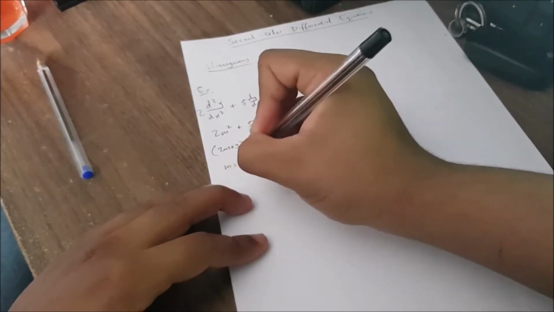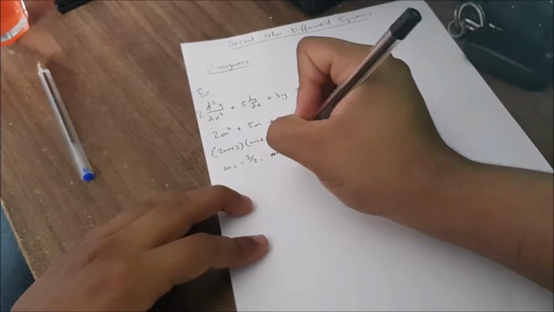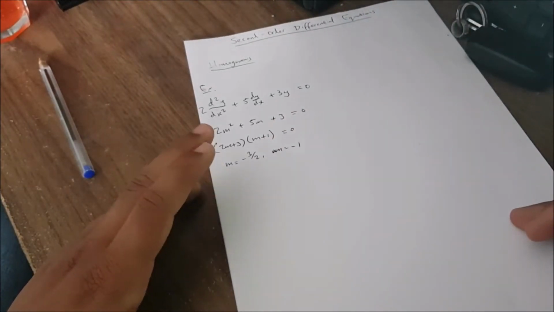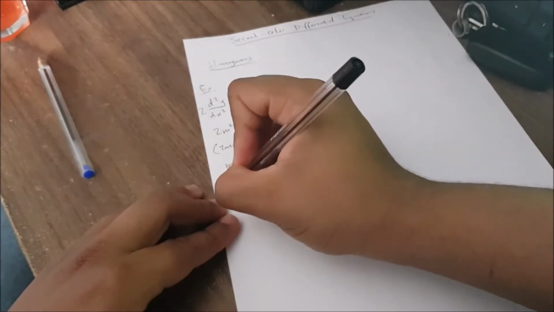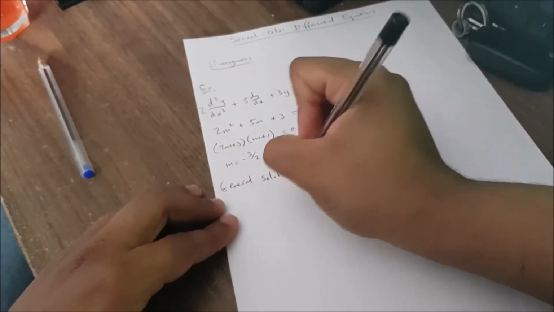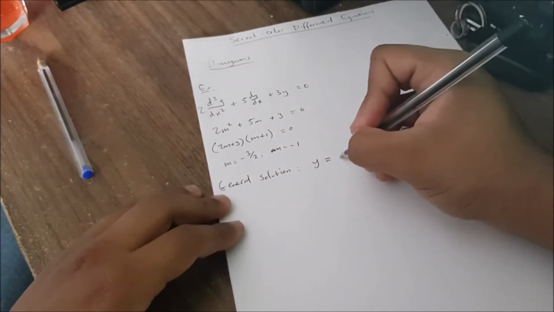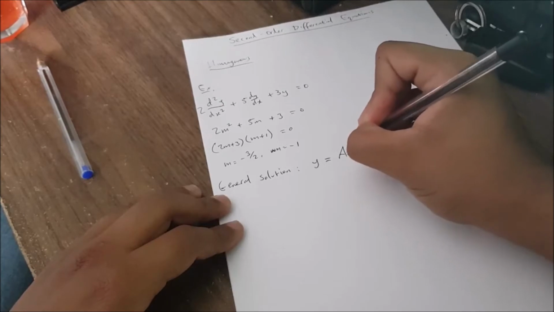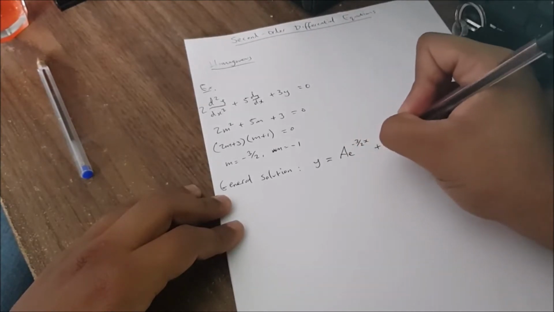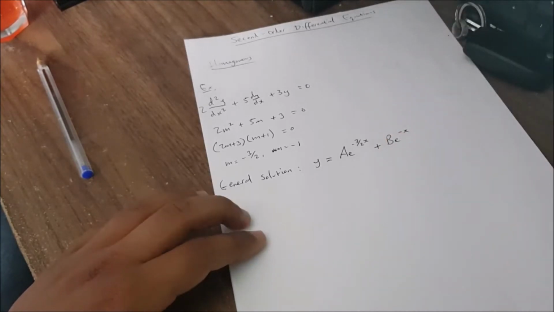So our solutions are m equals minus 3 over 2, and m equals minus 1. So the general solution is y equals ae to the minus 3 over 2 x plus be to the minus x.